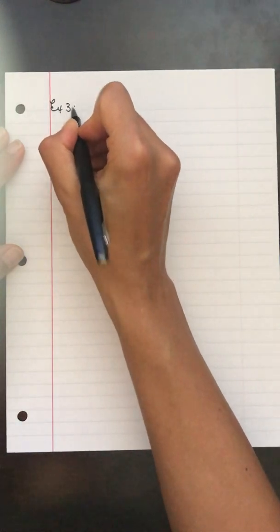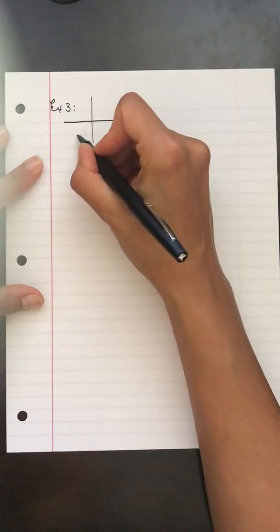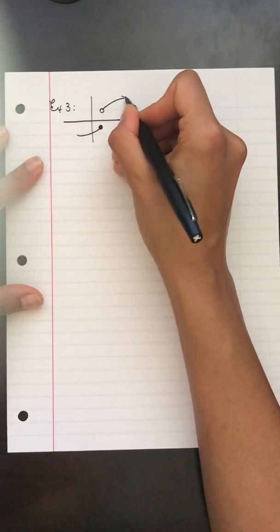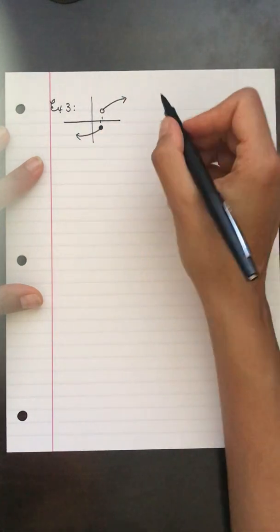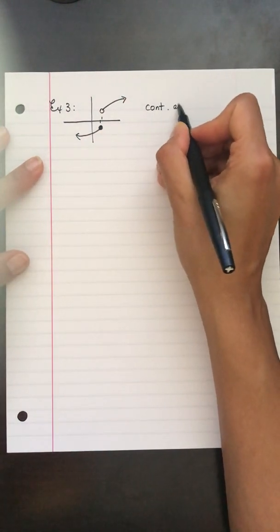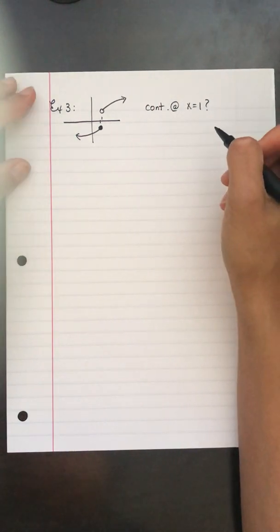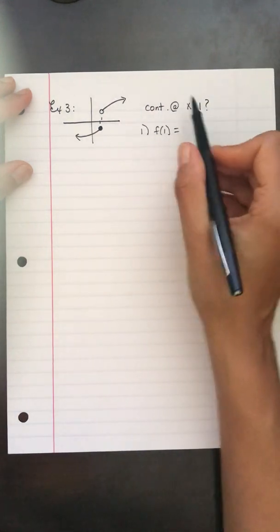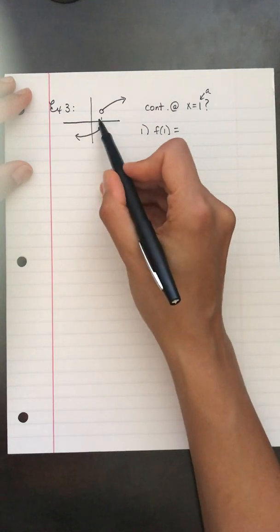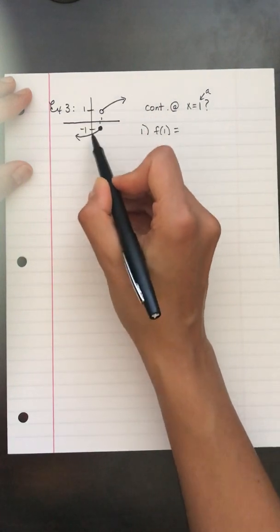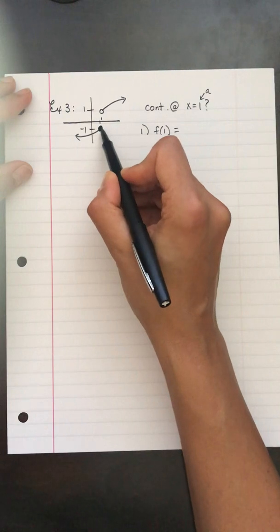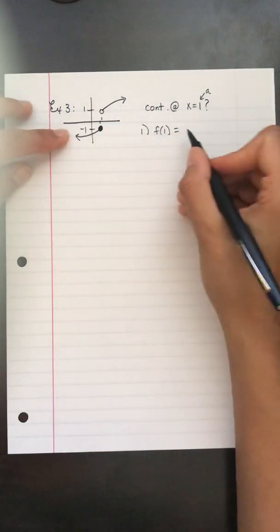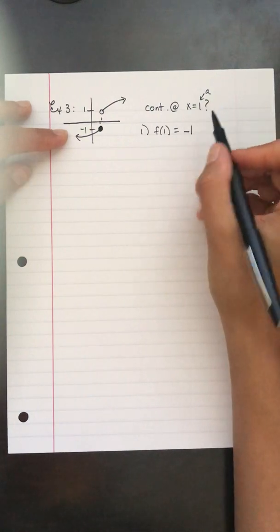Example 3. How about this one? Let's call this 1 again. So, do we have continuity at x equals 1? Yes or no? Well, let's go down the list. 1, is f of 1 defined? If this is our a value, so is f of 1 defined? Let's see. Let's call that negative 1 and 1. Yes, there is a point there. I know there's no point there, but there's a point there. So that's equal to negative 1. So criteria 1 checks out.